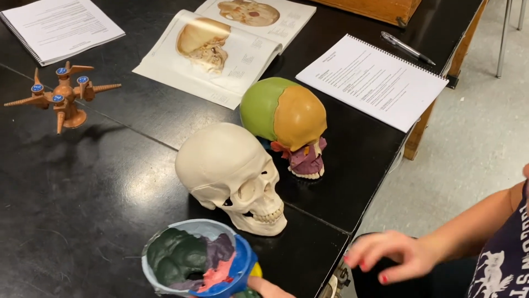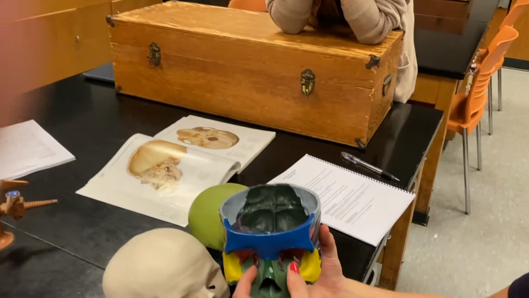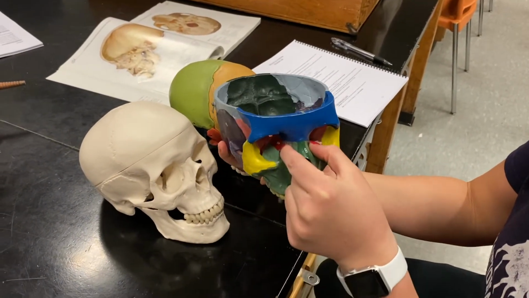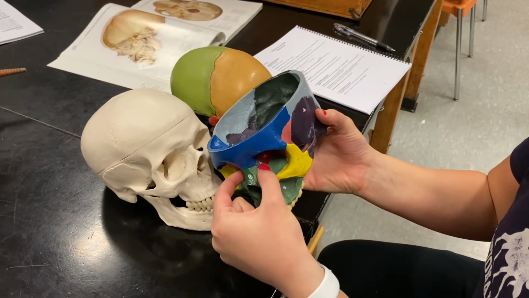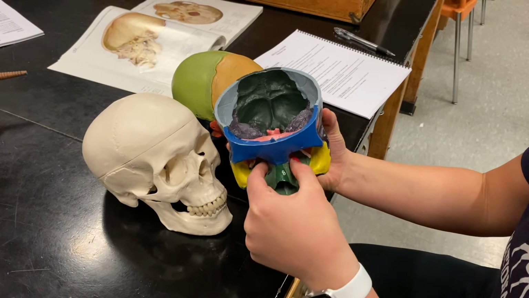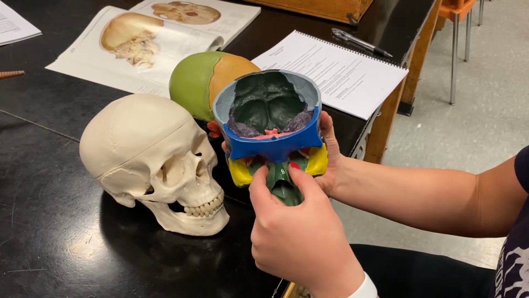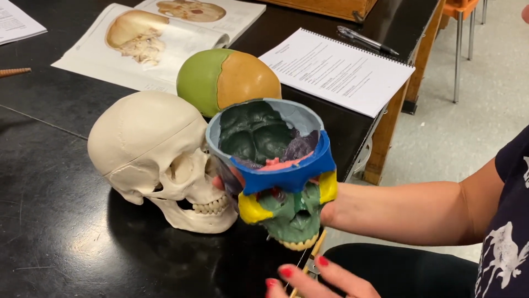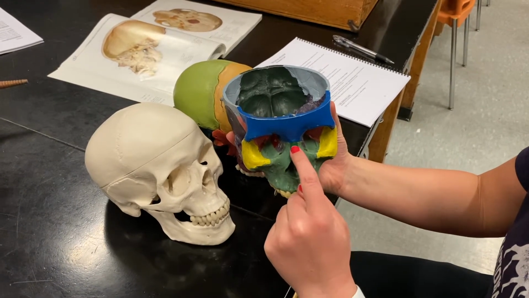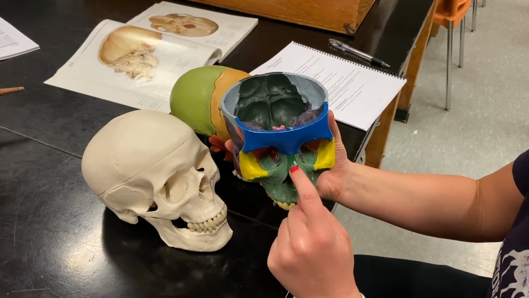Okay, so some of the facial bones are the lacrimal bones, which are right here. And you can remember that because lacrimal stands for tears. So these are right where the tear ducts of your eyes would be. The nasal bone is right on top of your nose, and you can generally feel that bone whenever you touch the bridge of your nose.